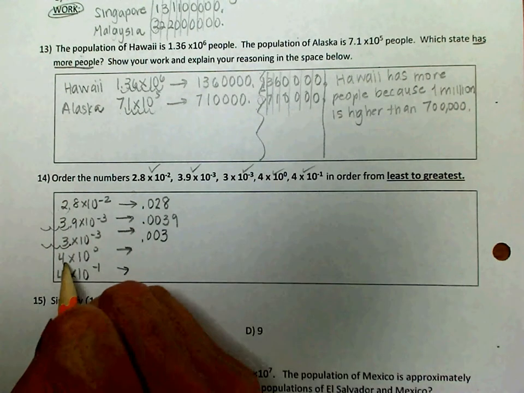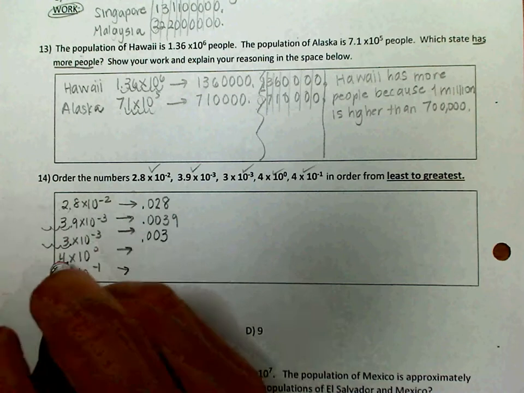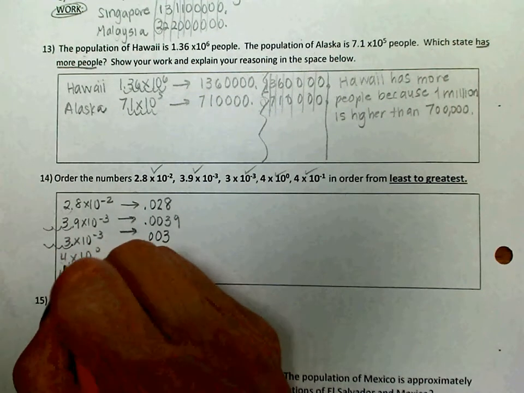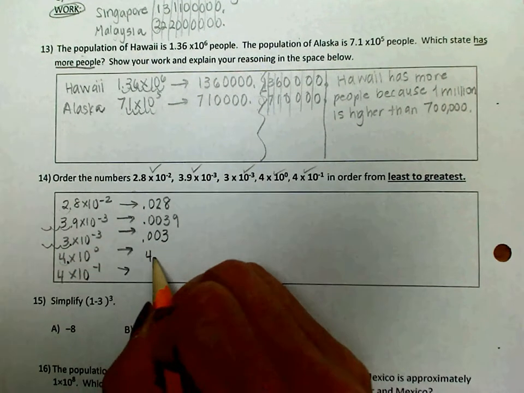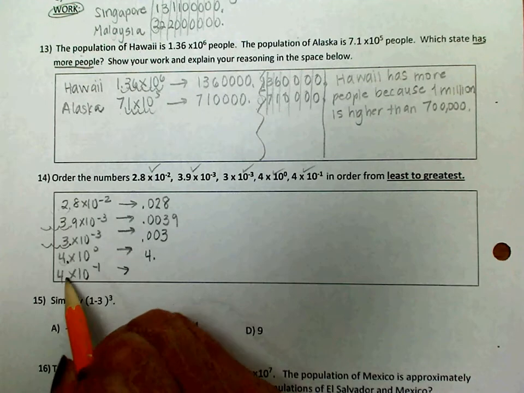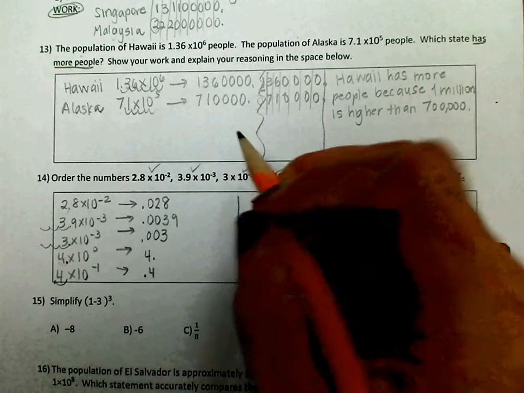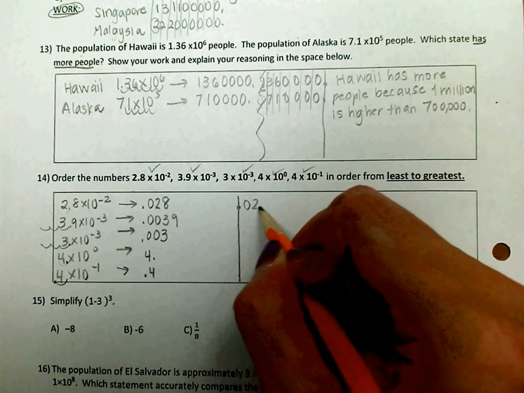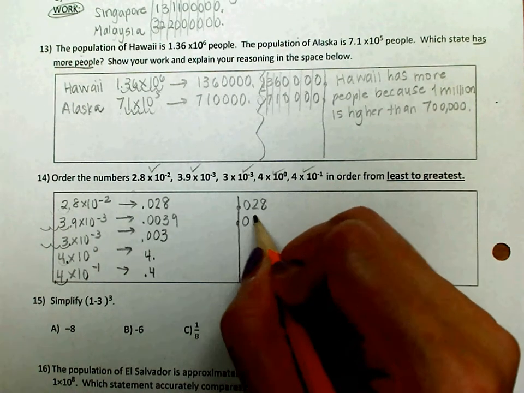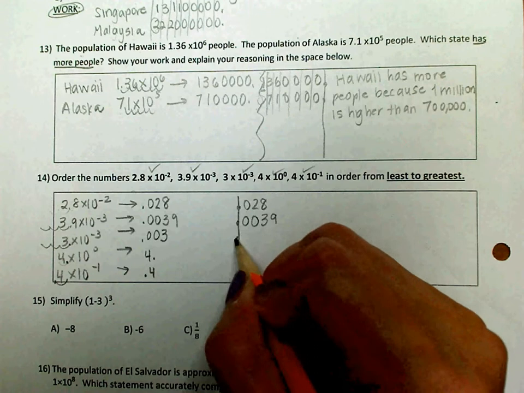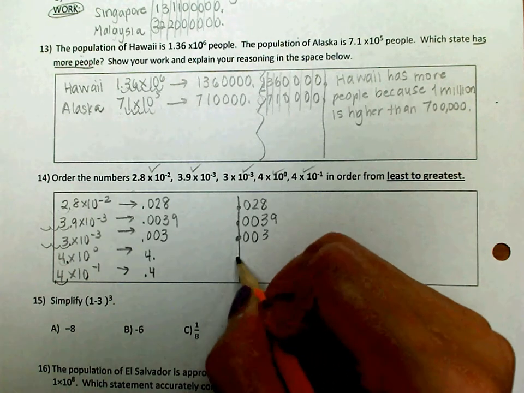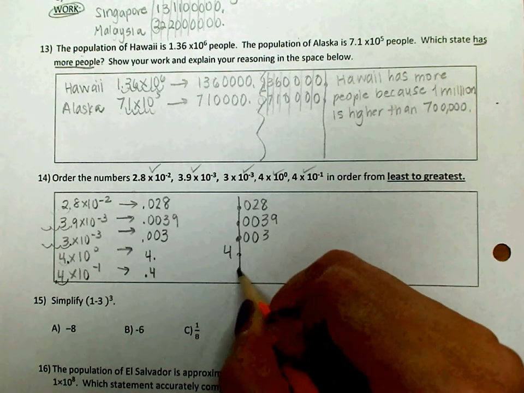Here's a decimal, oh, it doesn't move at all. So it literally just stays there, so it's 4 point. Okay, and then this one moves 1 to the left, so that becomes 0.4. And then you can make your decimal line. You have a 0.028, 0.0039, 0.003, 4 point, and then 0.4.